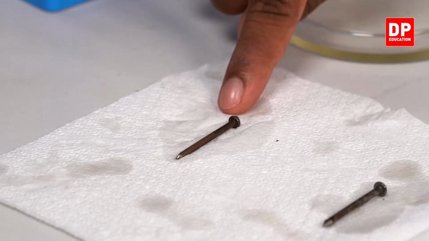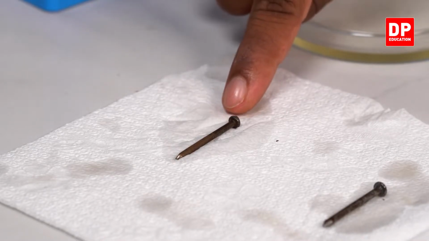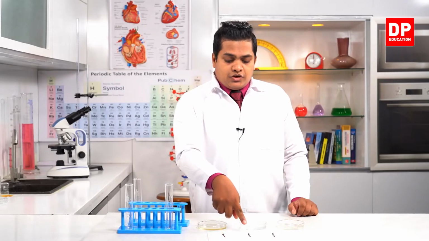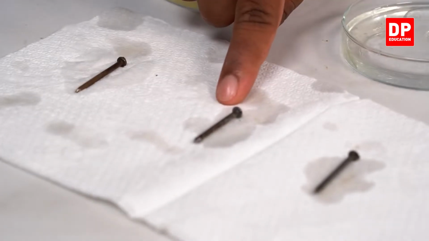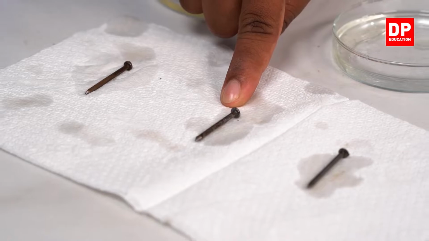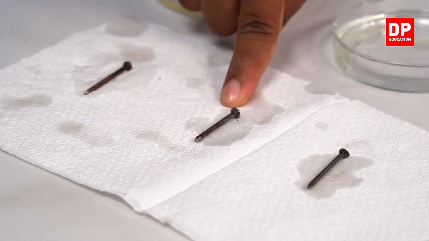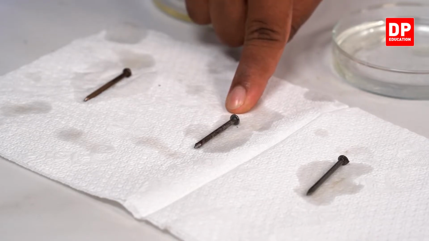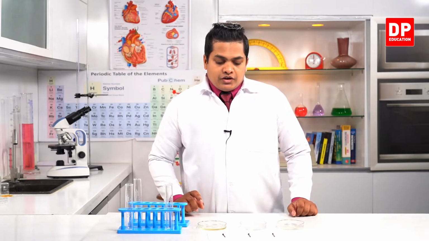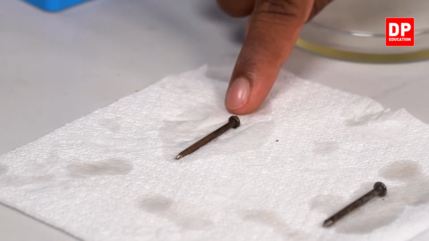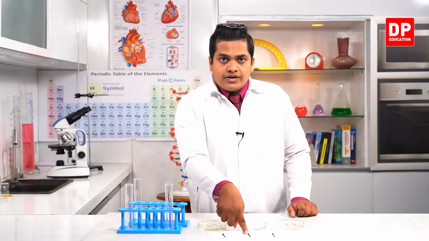Normal water only, it has got rust all around the surface. Normal water plus some amount of coconut oil. To avoid the contact of air particles, we add coconut oil. So coconut oil plus normal water. There is rust, but up to a certain limit, right? Not that much rust like this, but up to a certain limit it has rust.